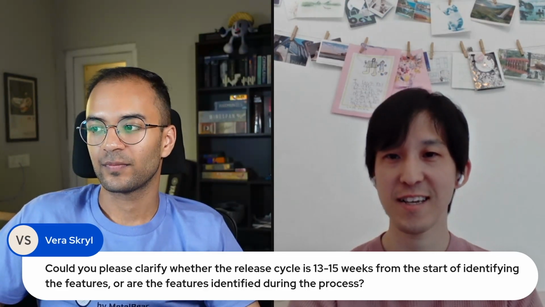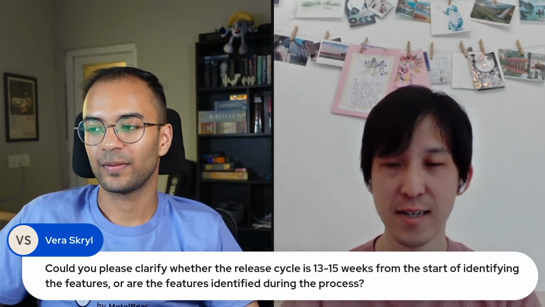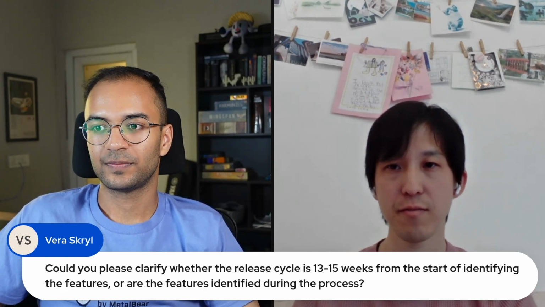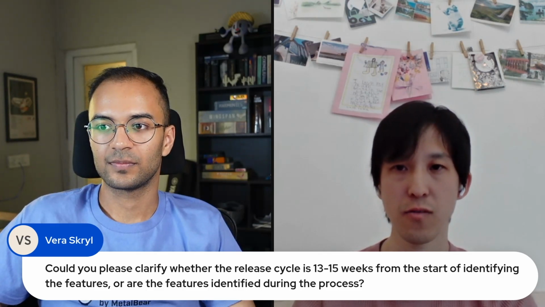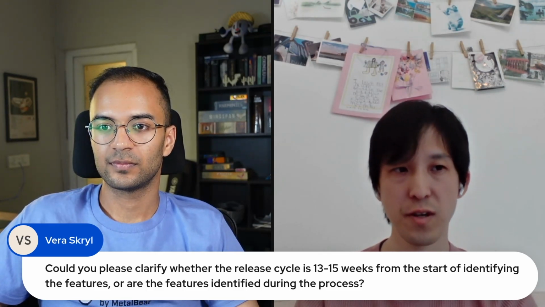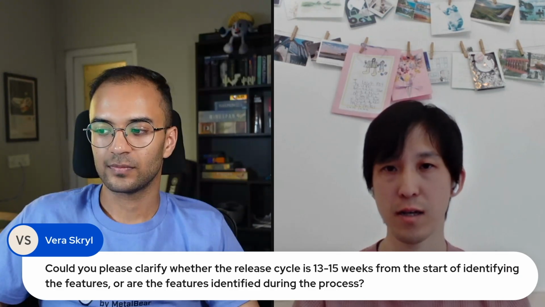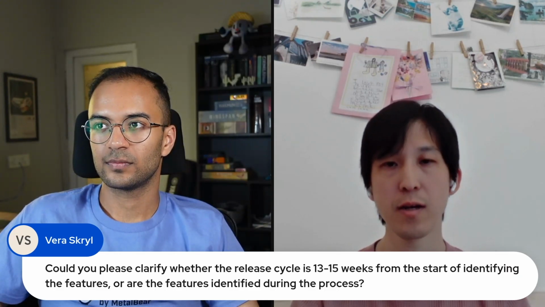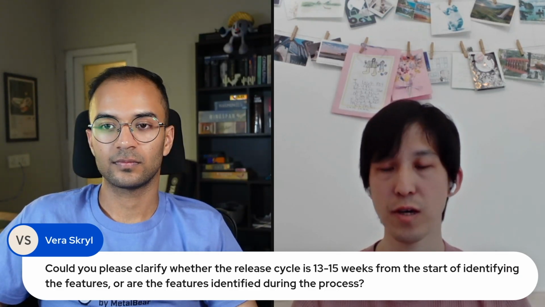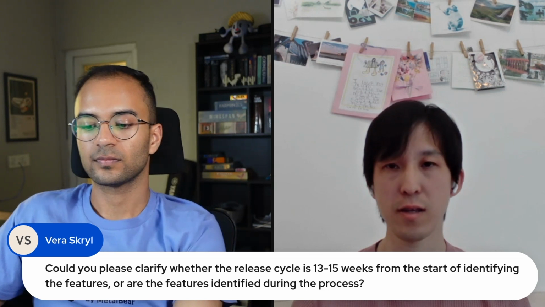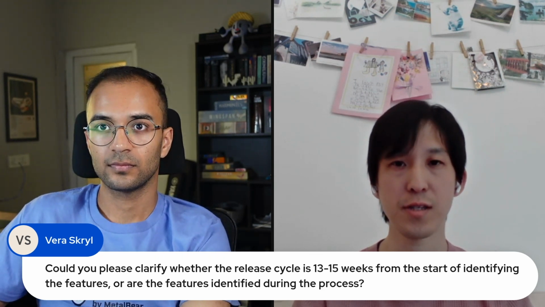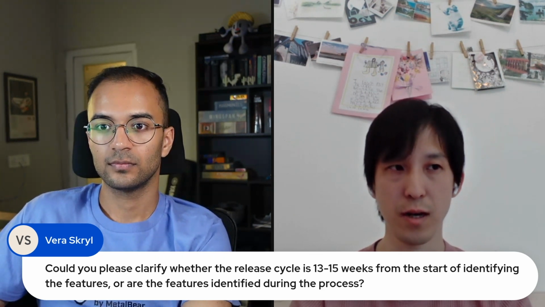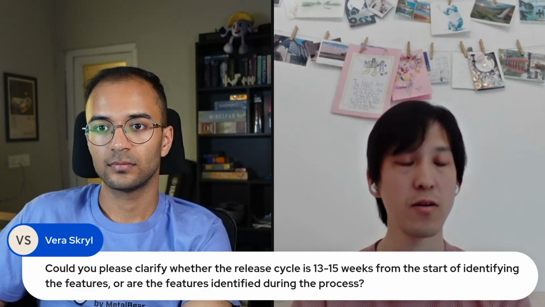That's a good question, and the short answer is the latter. We have 3 releases in a year, so we start with 13, 14, 15 weeks and block that as a release time frame. During those 13, 14, 15 weeks, we say that this is the timeline that every SIG needs to comply with and have everything ready for.